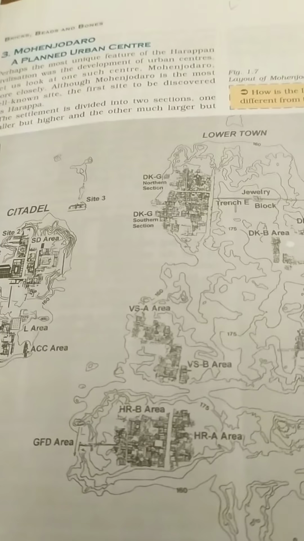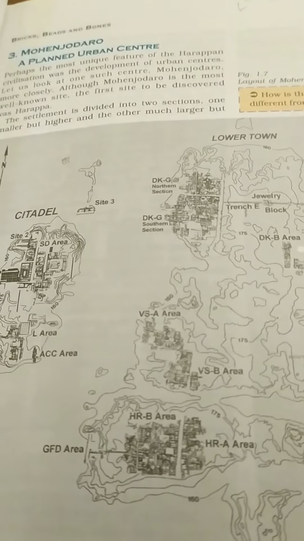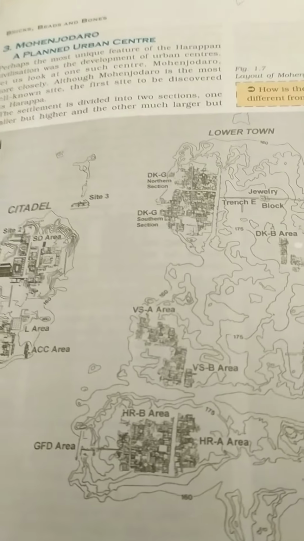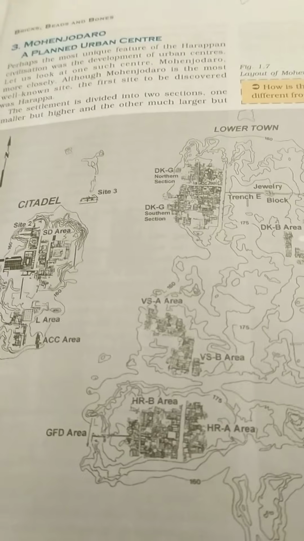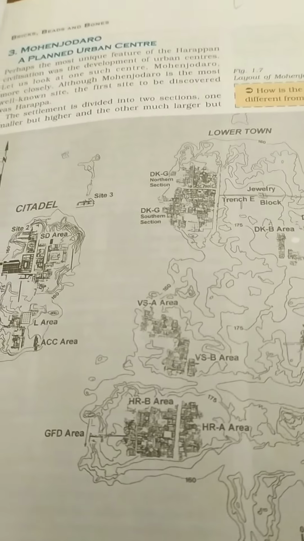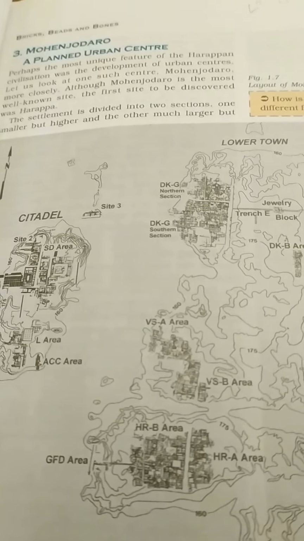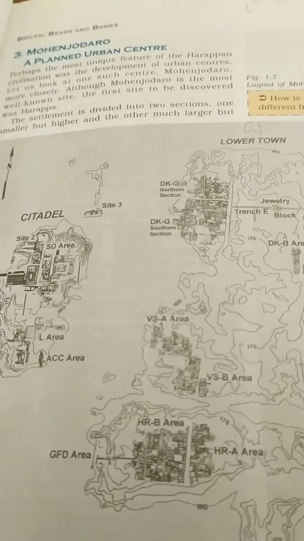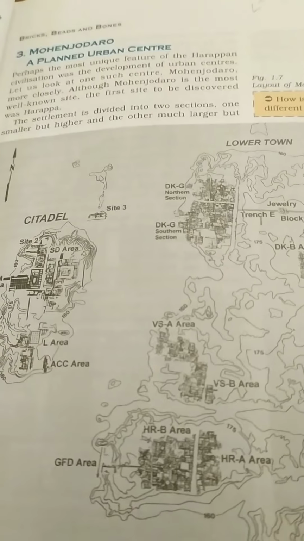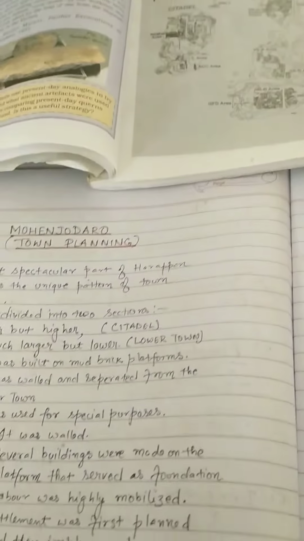that the town planning, the drainage system and whatnot, was so spectacular: how they constructed the houses, what the planning was, the types of bricks they used, the mobilization of labor and things like that. And we'll see it was really remarkable and one of the most unique features of the Indus Valley civilization. So without wasting time, let's start.